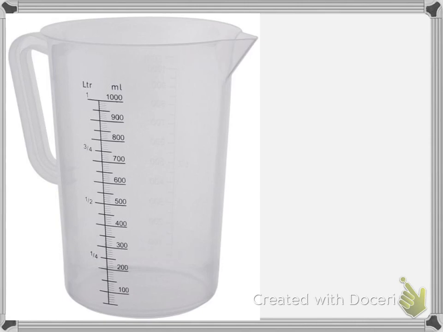So right in front of you, you have a beaker. I'm sure you're familiar with something that looks like this. But you'll notice that it has liters, LTR, for liters, and ML for milliliters.